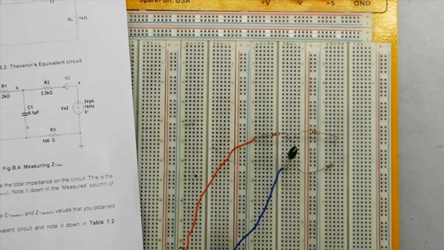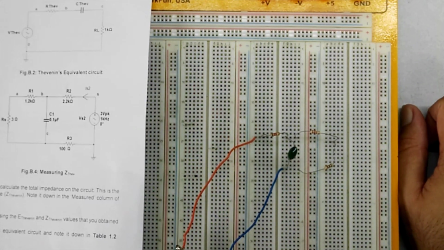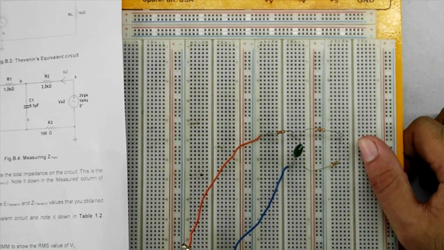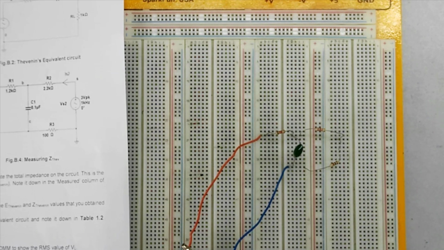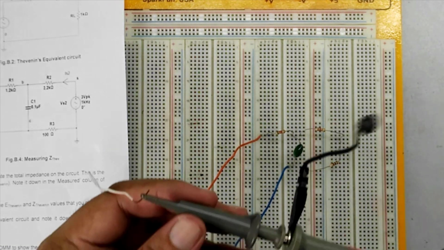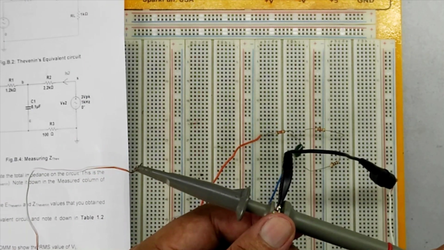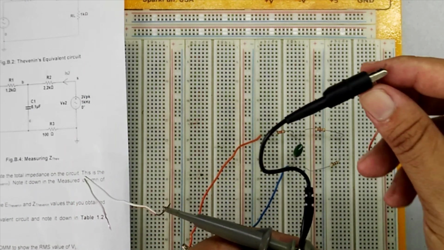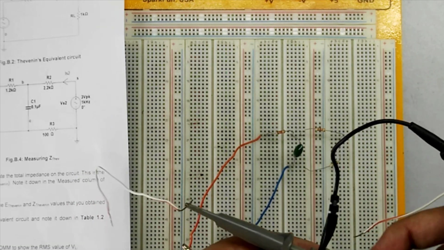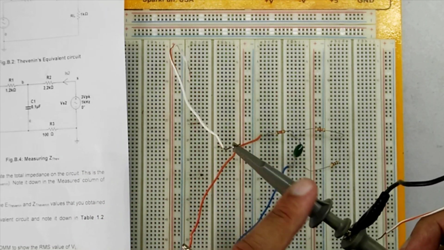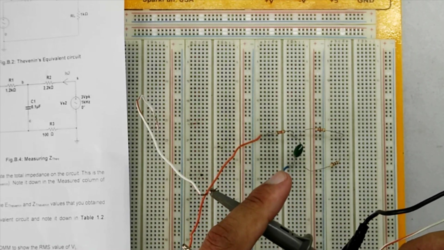Now we will need to attach the probes of the oscilloscope, and we will attach it to the circuit right now. This is the probe of channel 1 of the oscilloscope. As always, we will place this black wire to the ground node and place this positive part of the probe to one of the nodes.